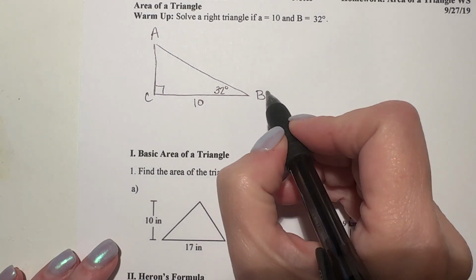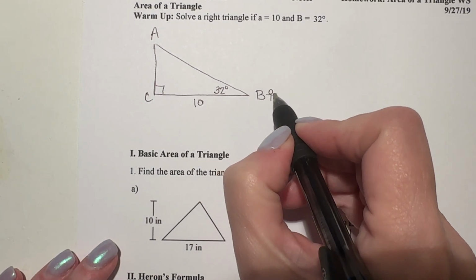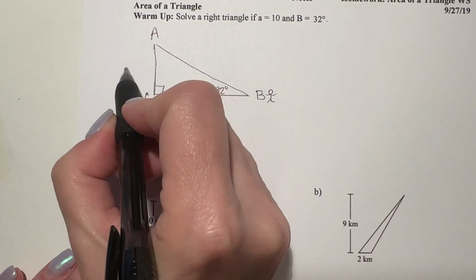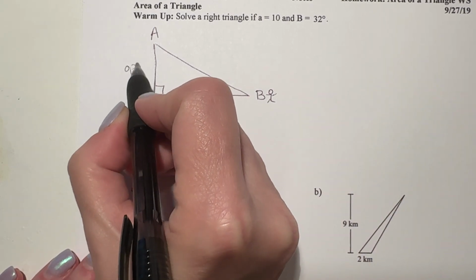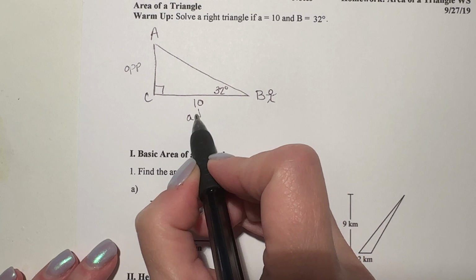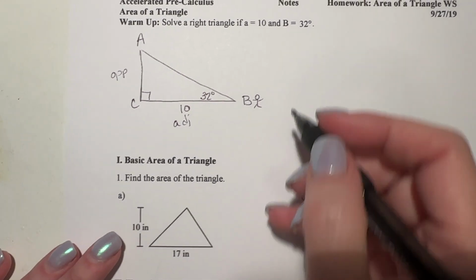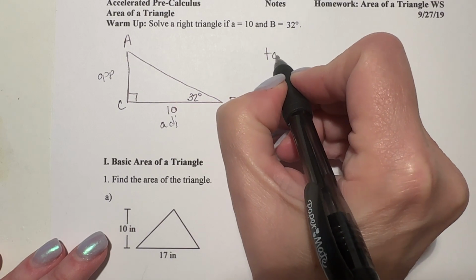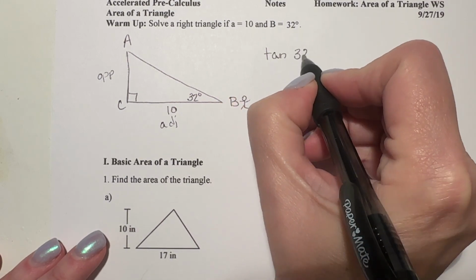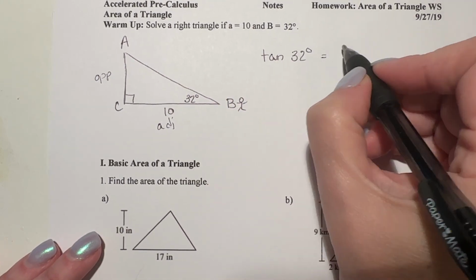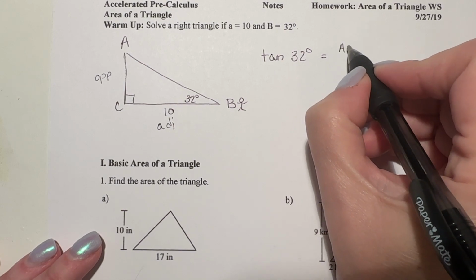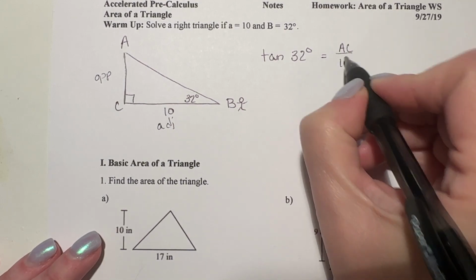So you want to imagine that you are here in this picture and the side that is opposite is over here and adjacent is over there. So if you think about SOHCAHTOA, that would lead us naturally to tangent. So I'm going to have tangent of 32 degrees equals opposite, which I do not know, I'm just going to call it AC, over 10.